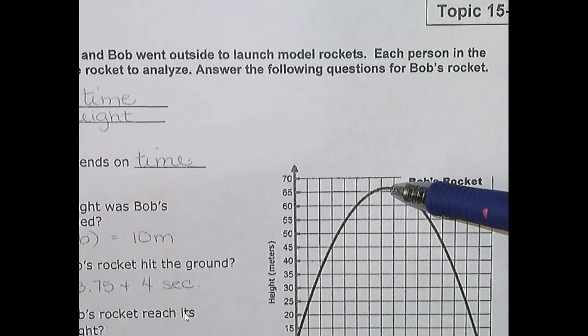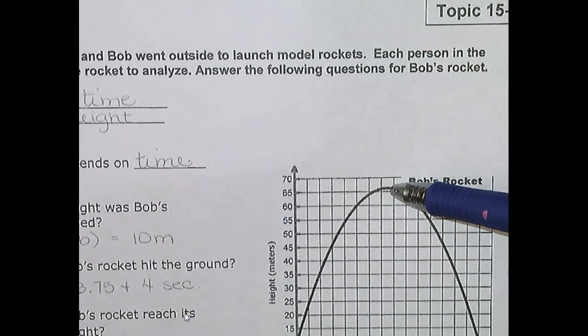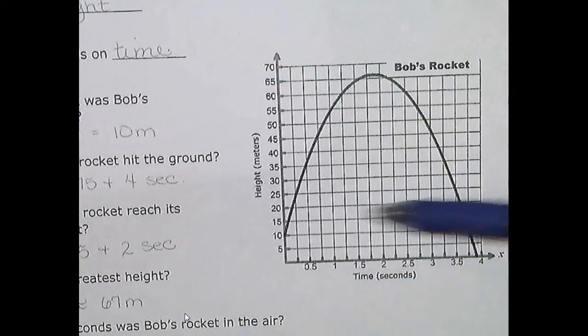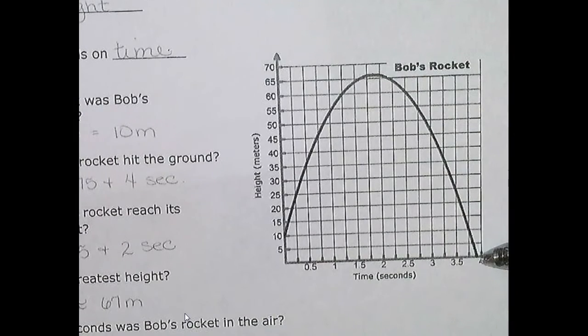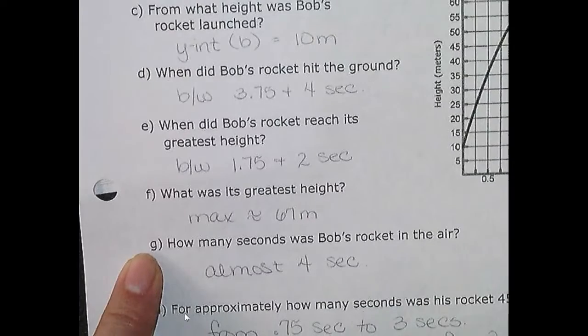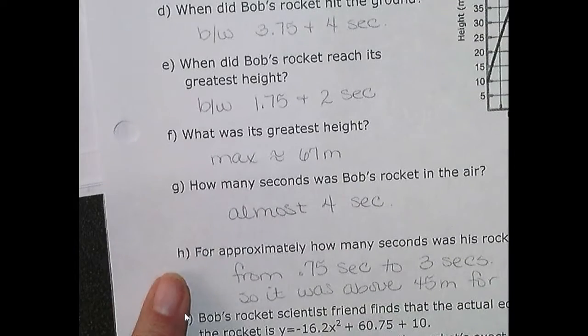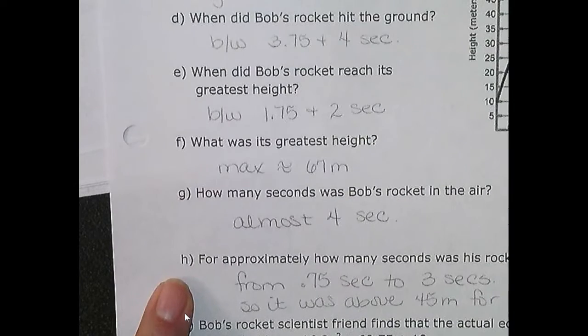Let's see here. What's the next one? How many seconds was the rocket in the air? Well, looks like to me it started here and it stopped at 4, so about 4 seconds. Almost, but close. And the word about helps with that word estimation. Next, and get a screenshot of those answers if you haven't caught up yet.